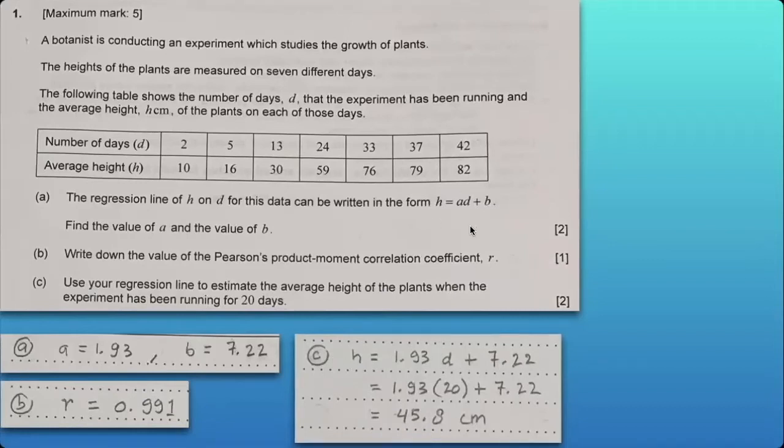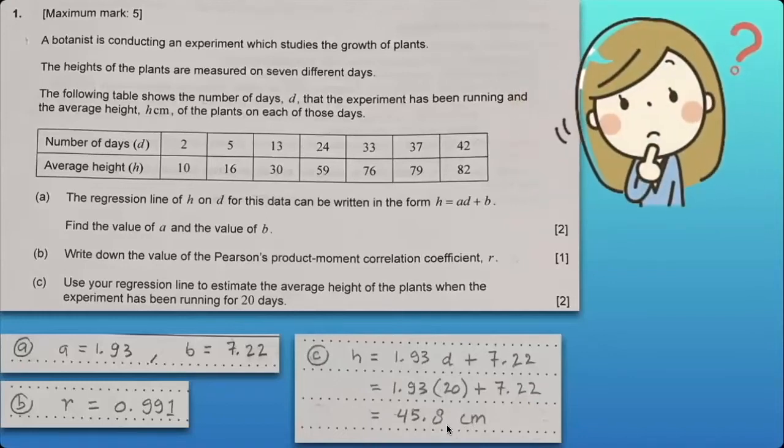Remember, this is the format. H is equal to A times D. We know A. So H is equal to 1.93D plus B. B is 7.22. And the number of days is given, 20. So substitute 20 here, and then you can find the average height, which is 45.8 centimeters.